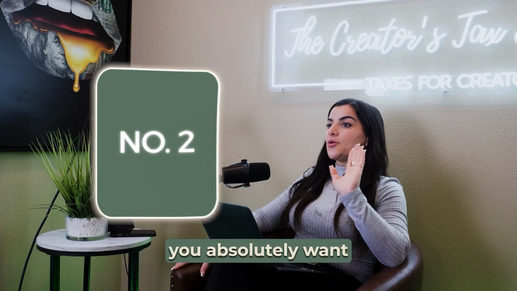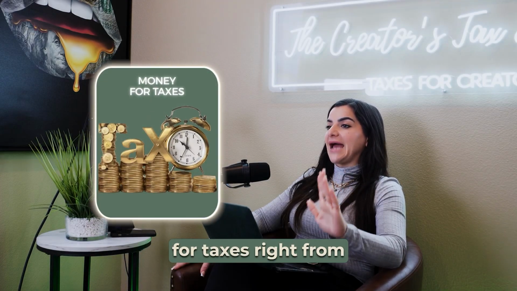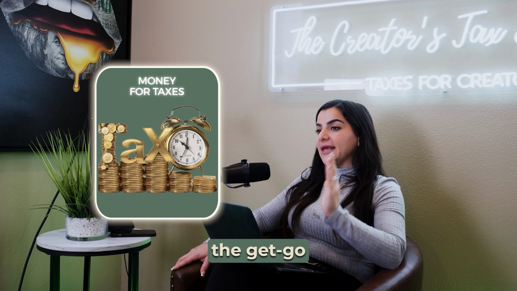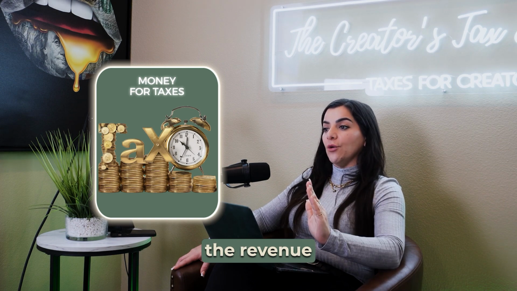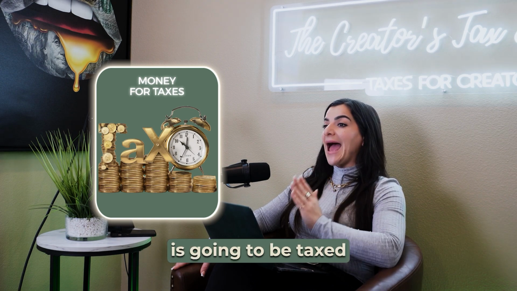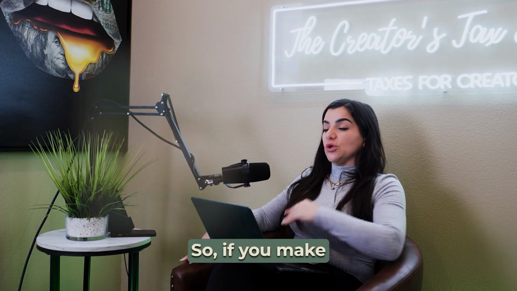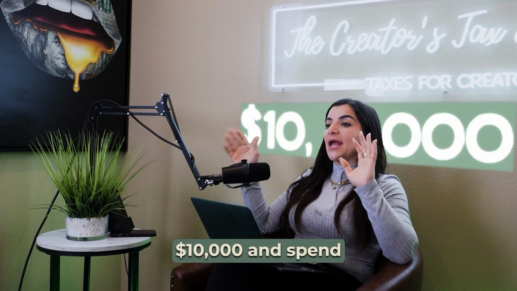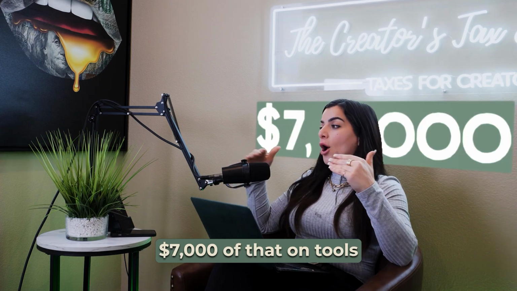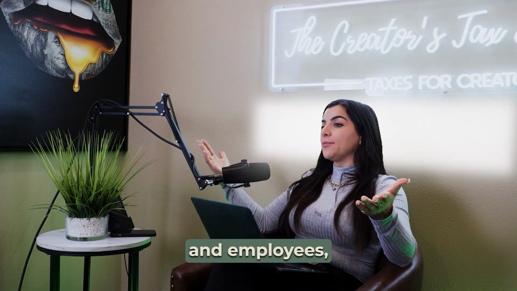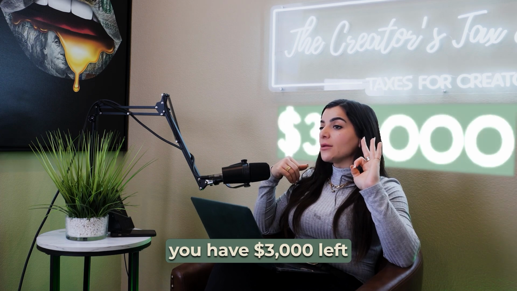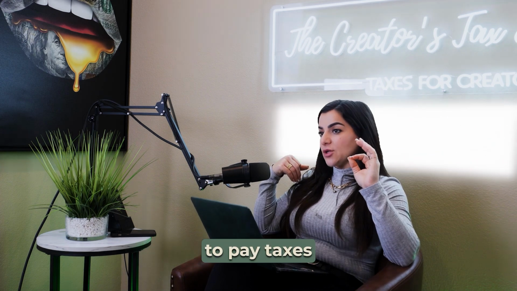The second thing is that you absolutely want to be setting aside money for taxes right from the get-go when you earn the revenue that you know is going to be taxed, because now it's in the profit margin of your business. So if you make $10,000 and spend 7 of that on tools and resources and employees, you have $3,000 left that you're going to have to pay taxes on.